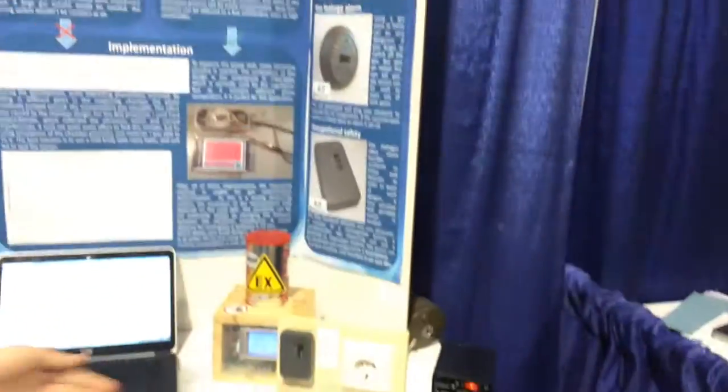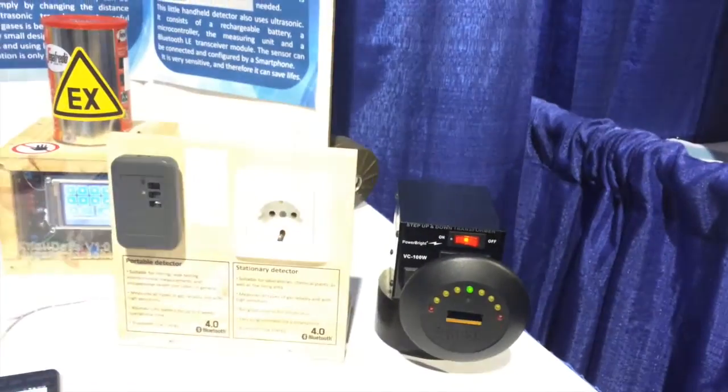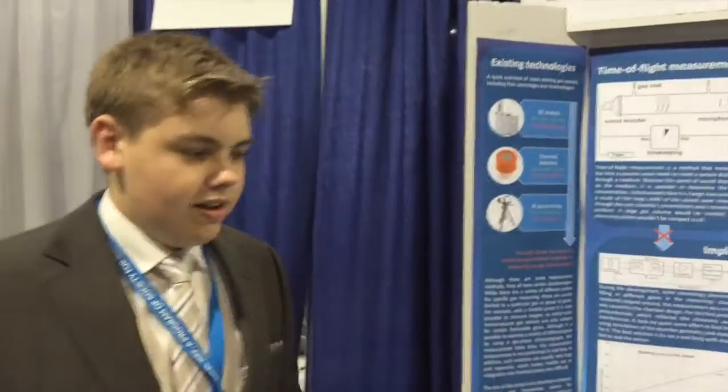and yeah, they work pretty good. There's an Android app for it. You can use it in your household, in your kitchen, for gas measuring, stuff like this. Yeah, that's it.